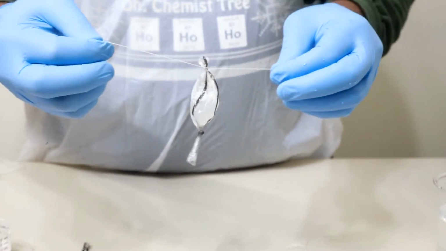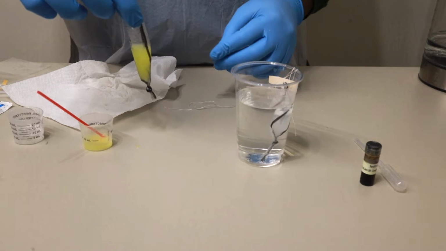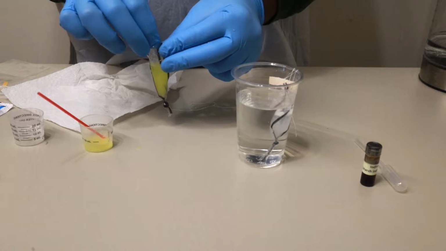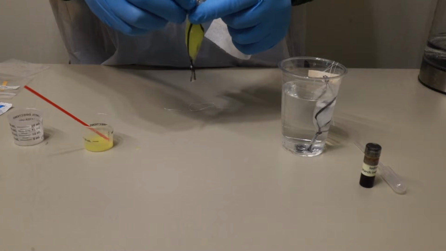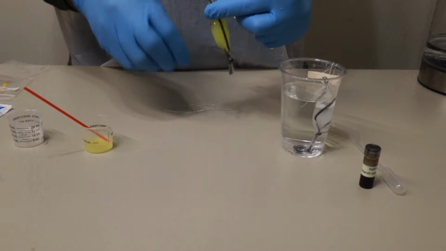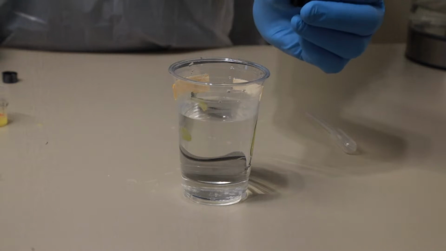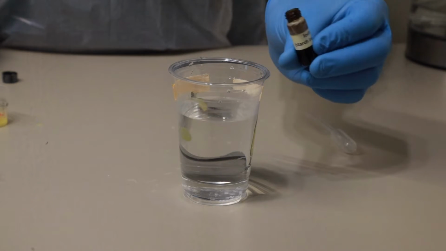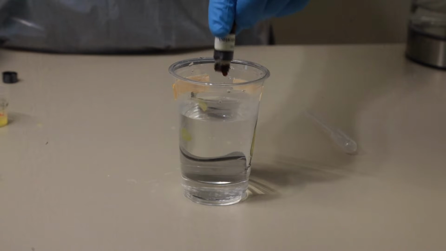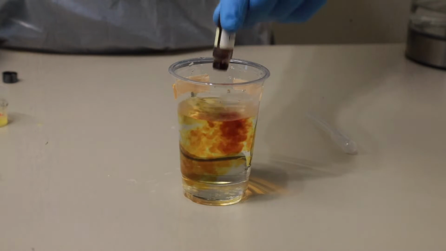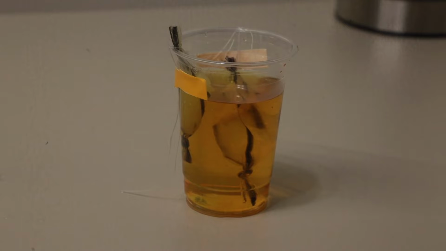Okay. So we did the same thing with our test solution. And now we're going to tie this into a knot as well. Before you add your cell membrane to the solution, you should empty the contents of your iodine solution into the water. So now, after you've added your cell membrane into your cell environment, you'll wash it for about 15 minutes.